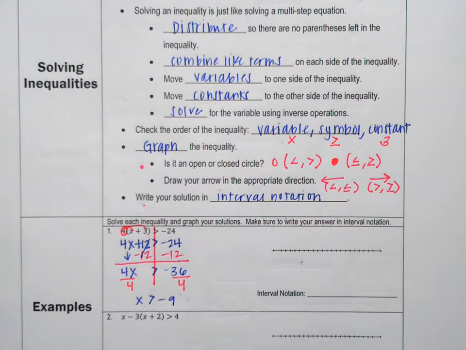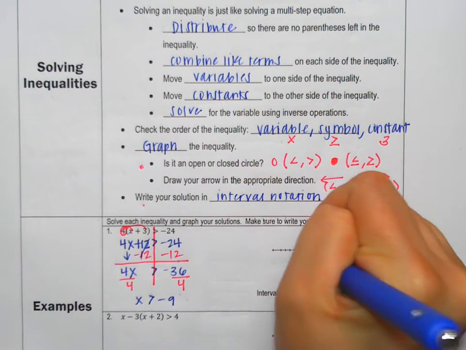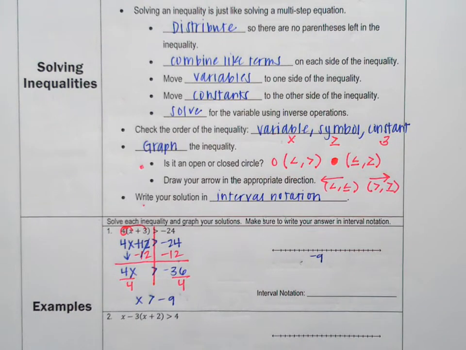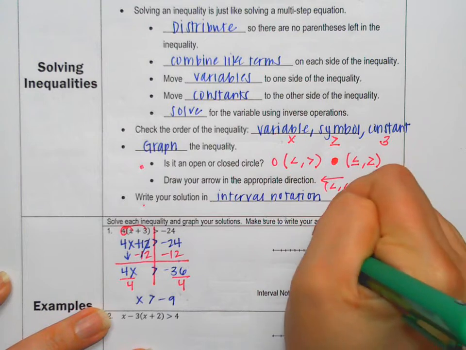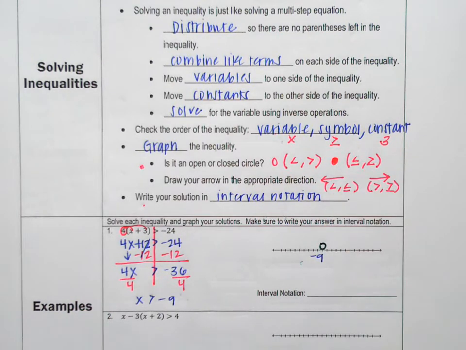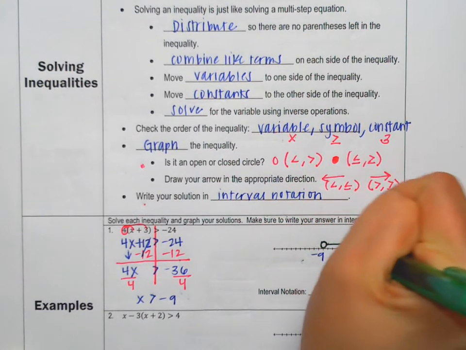Okay, so from there, we're going to graph the inequality. For greater than, is that an open or a closed circle? I'm just going to put my negative 9 anywhere. Greater than is an open circle, so I'm going to put an open circle here. Is greater than going in the positive direction or the negative direction? It's going in the positive direction.